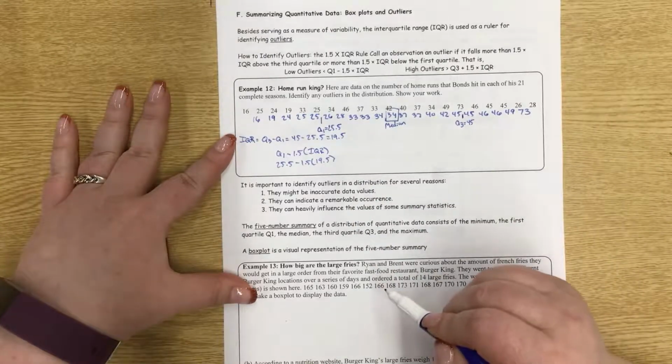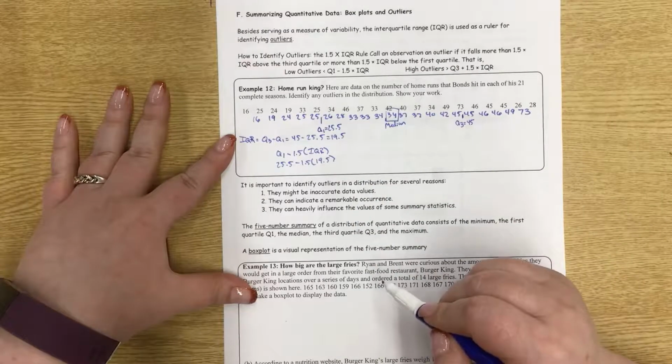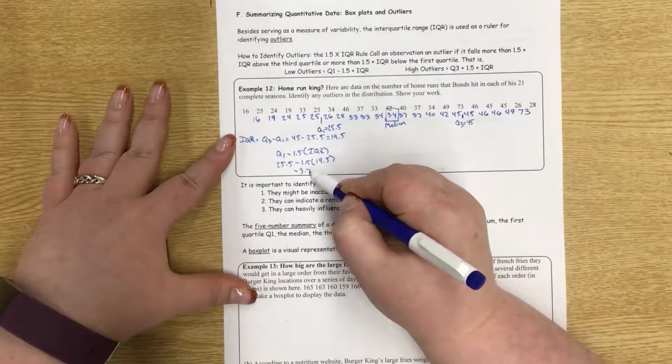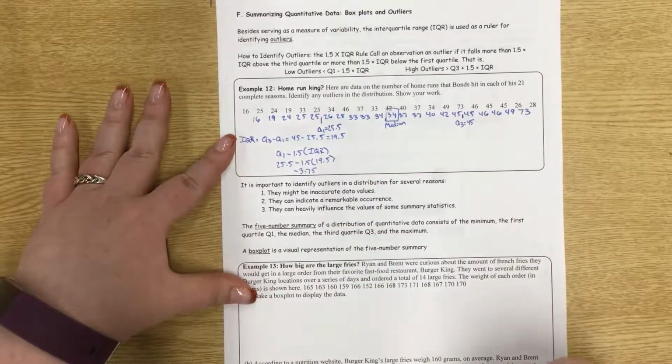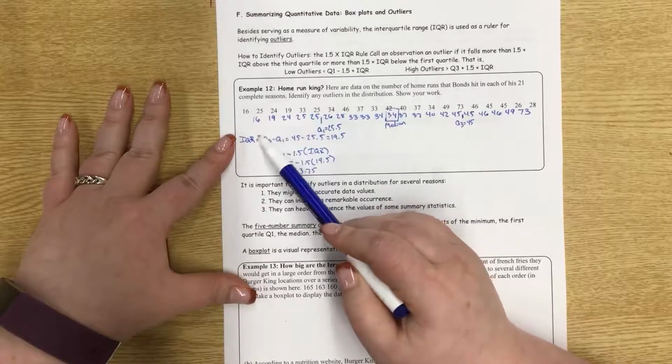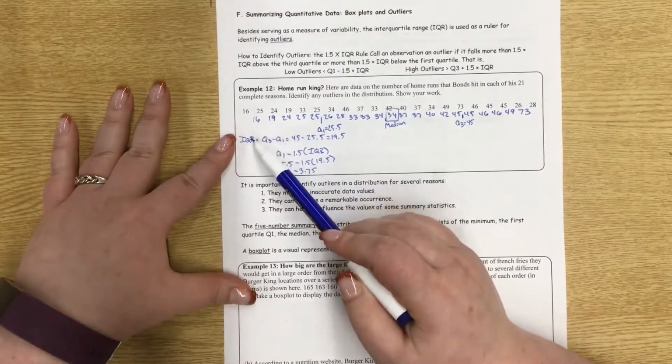We can stick all of that into a calculator, and we'll actually get negative 3.75. Interesting. Okay. As we can see, none of these numbers are less than negative 3.75, with our lowest being 16.